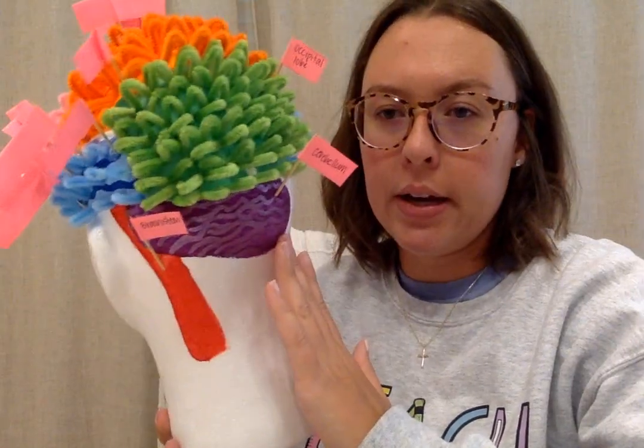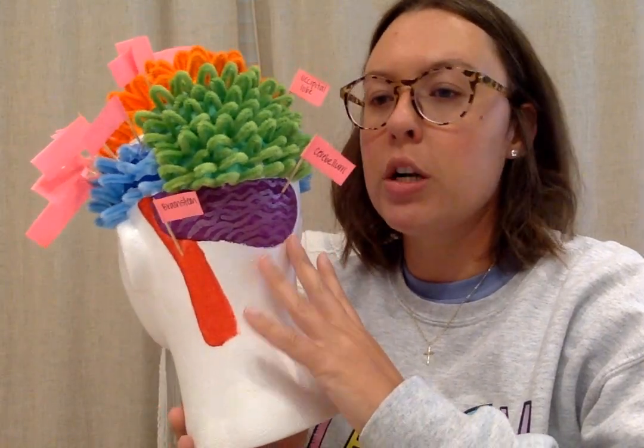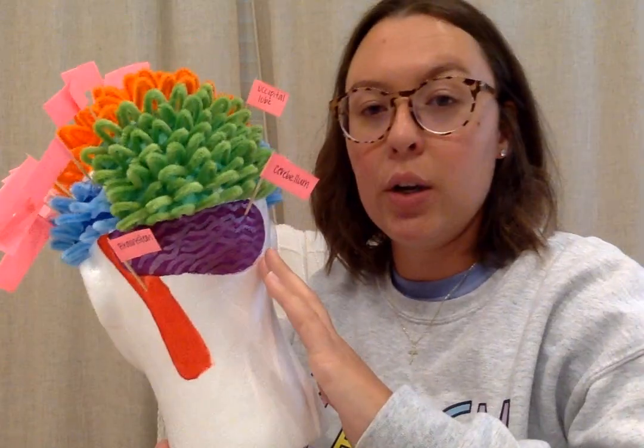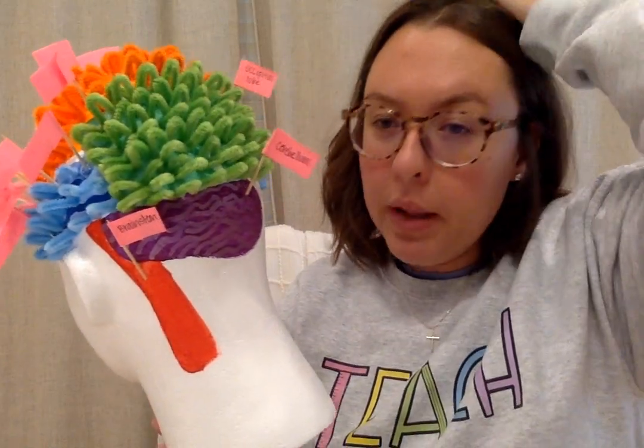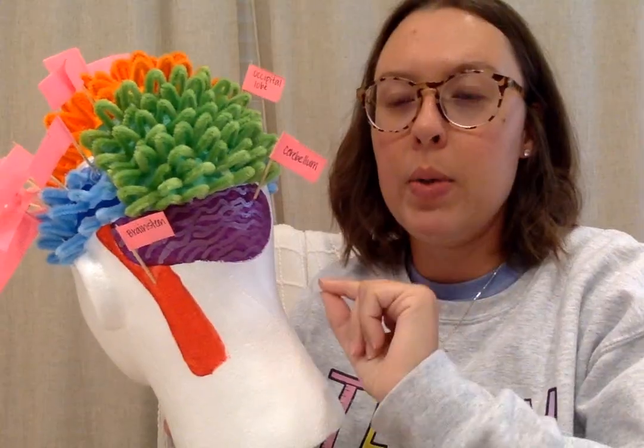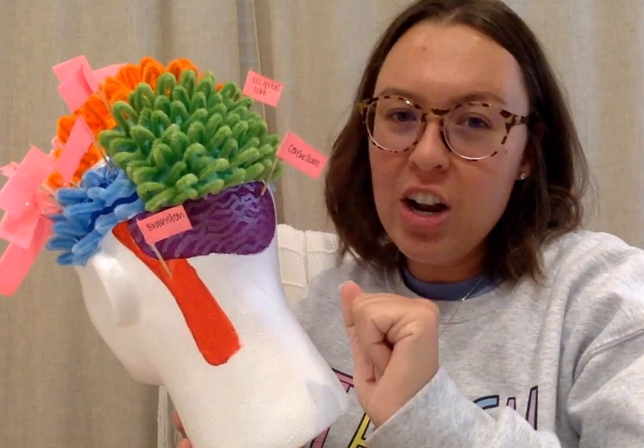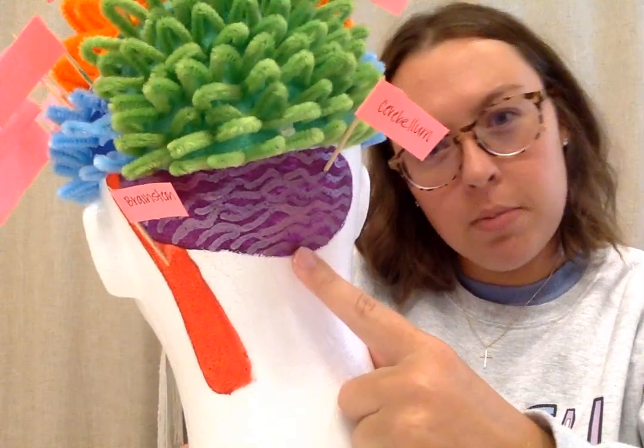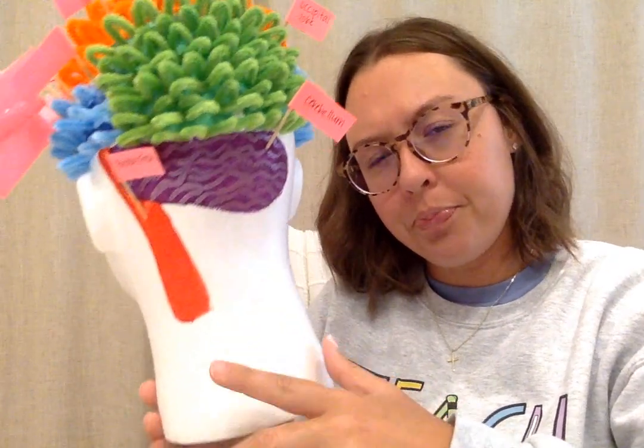Below that, we have the cerebellum, which is responsible for motor coordination and balance, also known as the little brain. The cerebellum contains gyri and sulci, but the folds are much tighter and finer. So instead of using pipe cleaners, I use some metallic paint to demonstrate that.